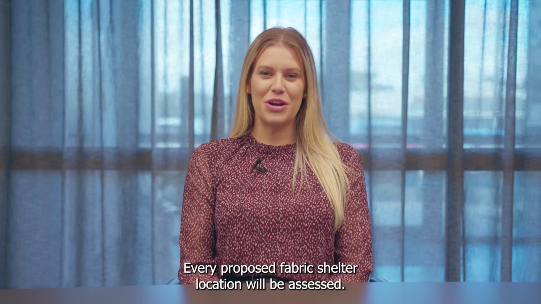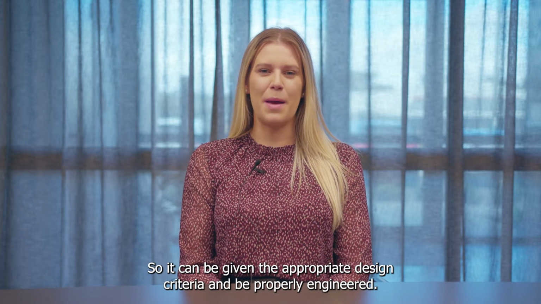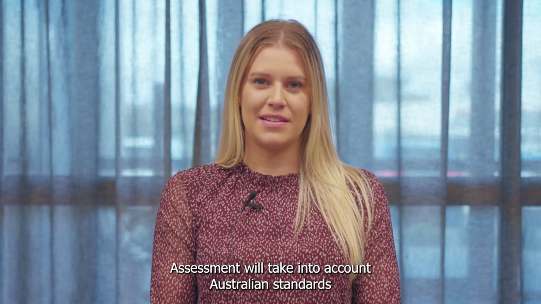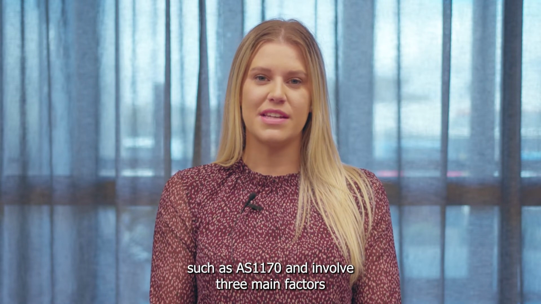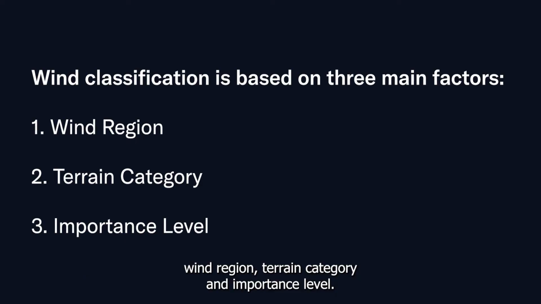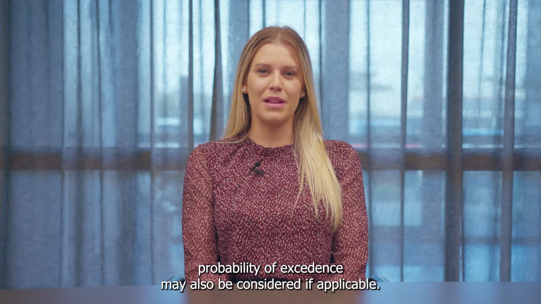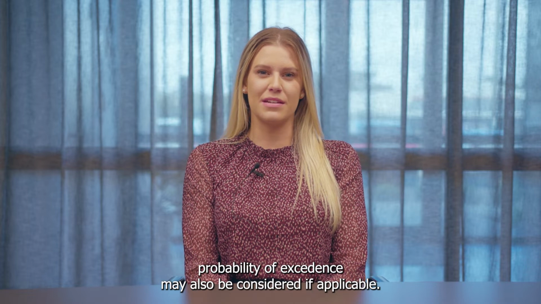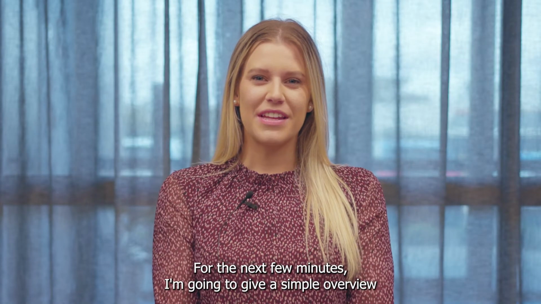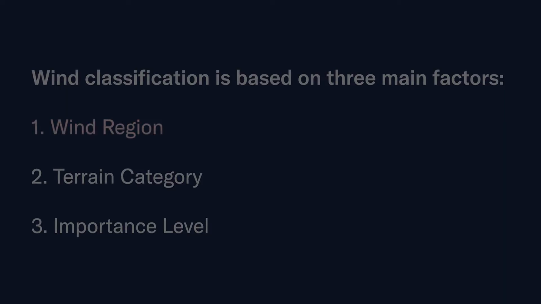Every proposed fabric shelter location will be assessed, so it can be given the appropriate design criteria and be properly engineered. Assessment will take into account Australian standards, such as AS 1170, and involve three main factors: wind region, terrain category, and importance level. Other criteria such as design life and annual probability of exceedance may also be considered if applicable. But in this video, we're just going to focus on the main three. For the next few minutes, I'm going to give a simple overview of the three main factors and what they involve.